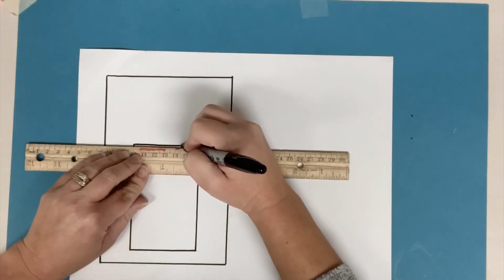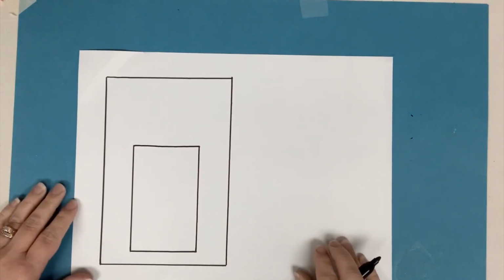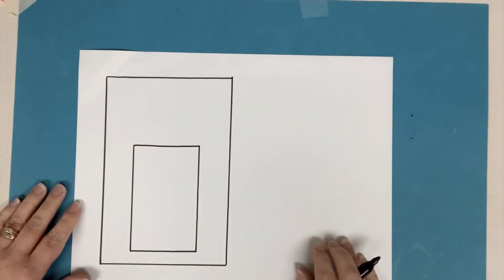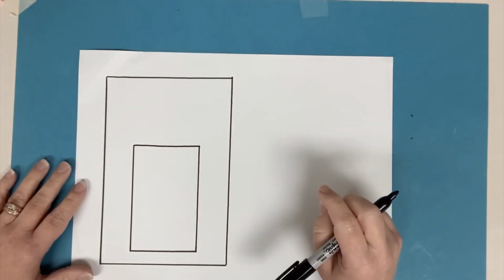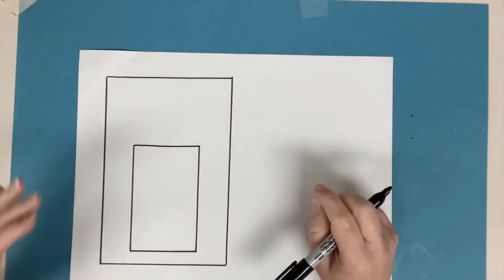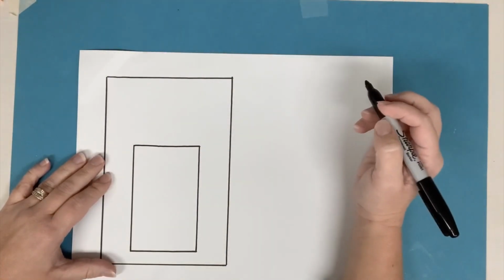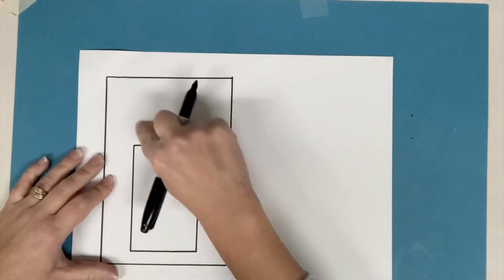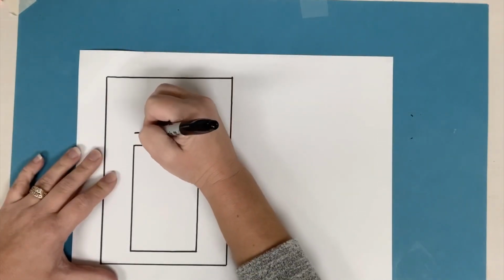Then I get to decide what kind of teeth and what kind of eyes. There are all different things that you can choose. You could choose circle eyes. You can try half circle eyes. You could do crazy square eyes, whatever you want. I'm going to do some half circle eyes. Maybe he just has one big eye. Maybe he's got two eyes, maybe three eyes. I'm going to do three eyes today.